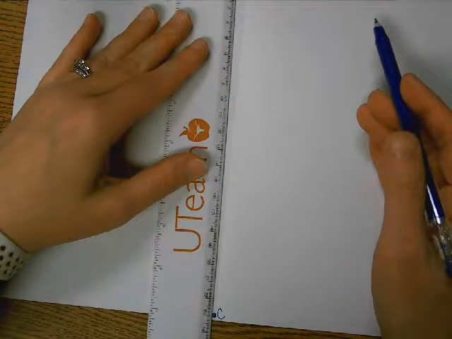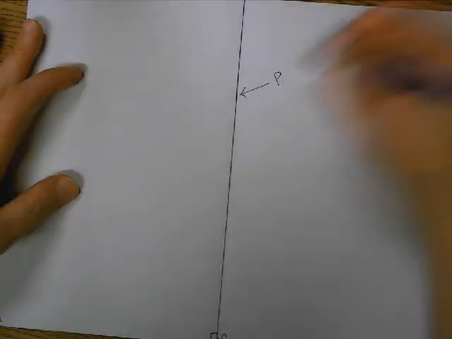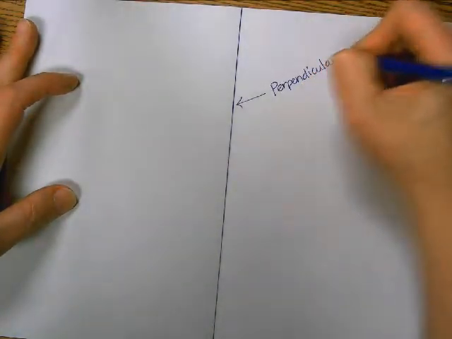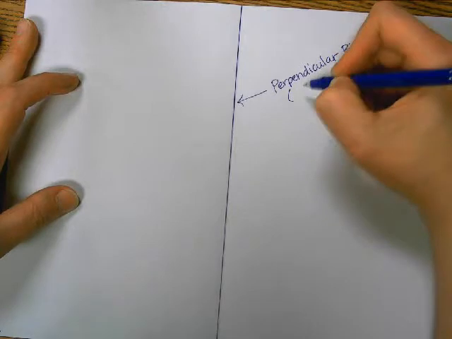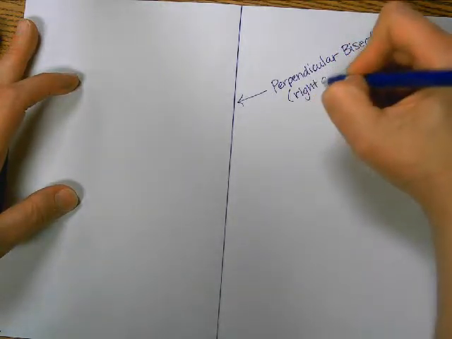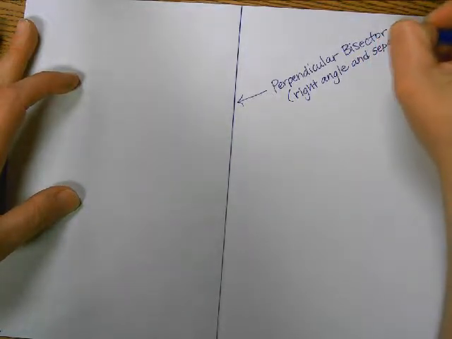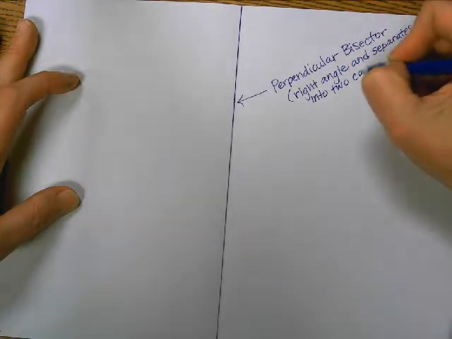Now, specifically, this one is called a perpendicular bisector, and that is because I know the angle down here is a right angle. Okay? So we call this line a perpendicular bisector because it makes a right angle, and it separates into two equal or congruent parts.